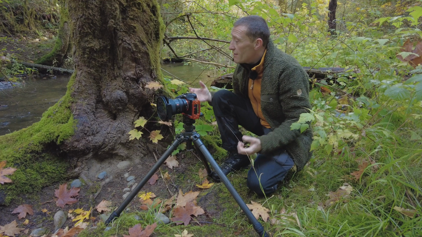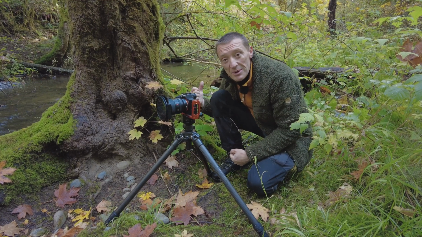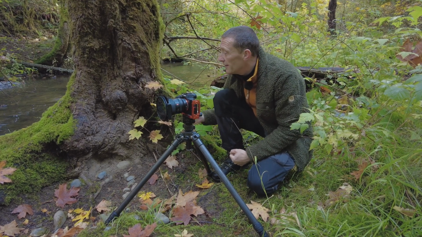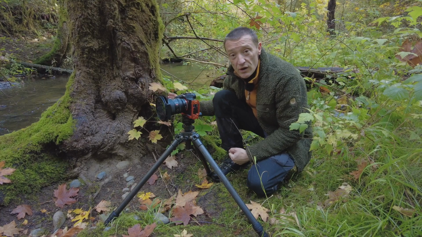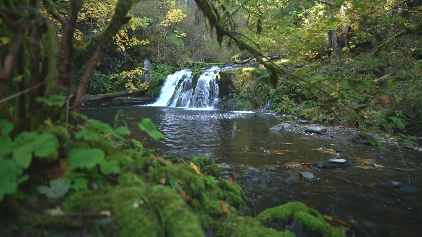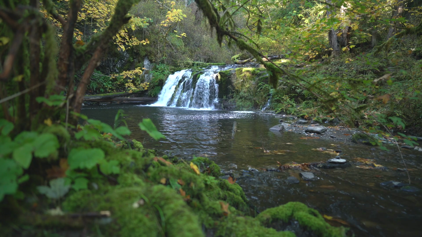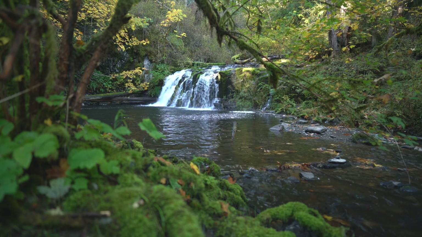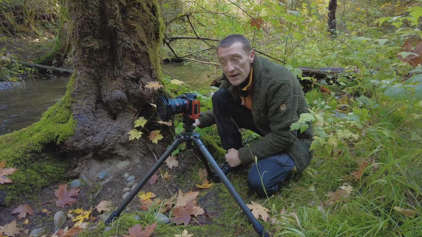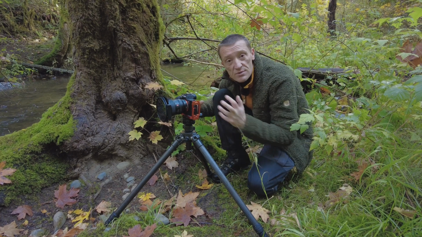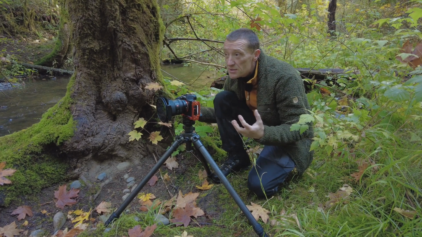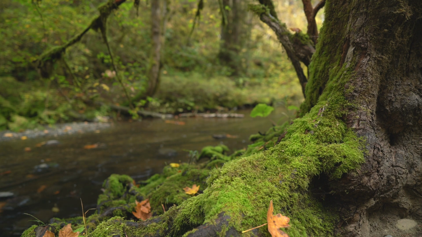So what I've done is I've actually come across the water. You'll see I made my way across that bit of a stream there. There's loads of fall colour on the ground here, but the main attraction for me was the root system at the base of this tree. It's got lots of vibrant green mosses on, lots of forms, lots of shapes. So I wanted to incorporate that as part of the image and use it as a foreground.